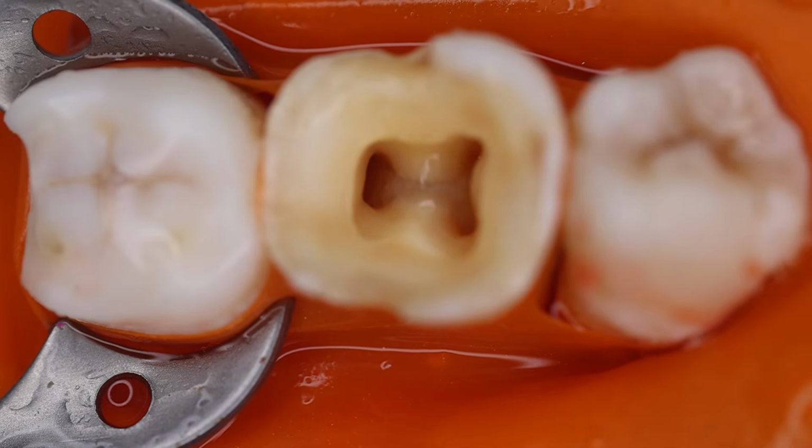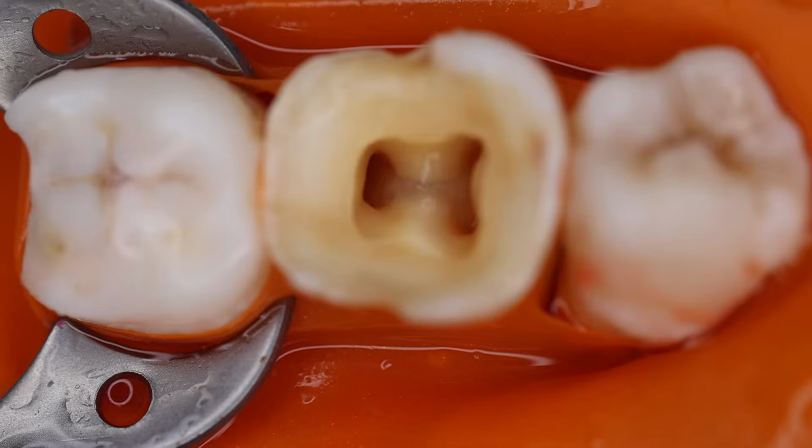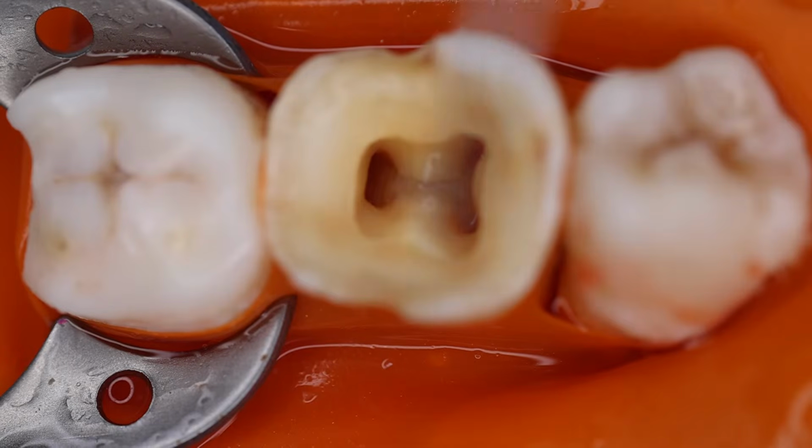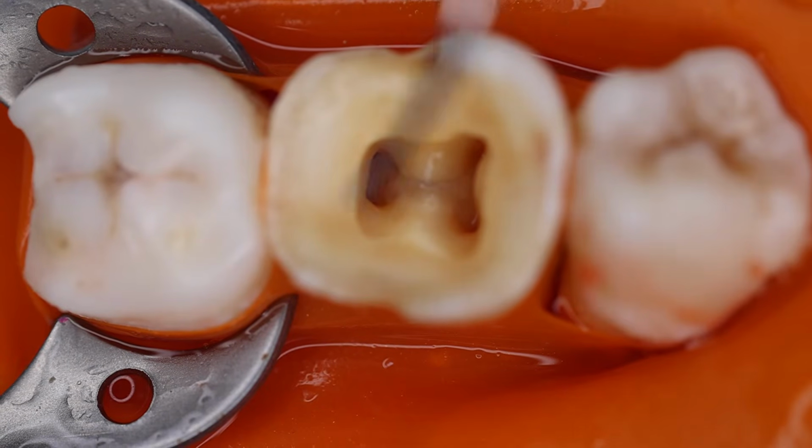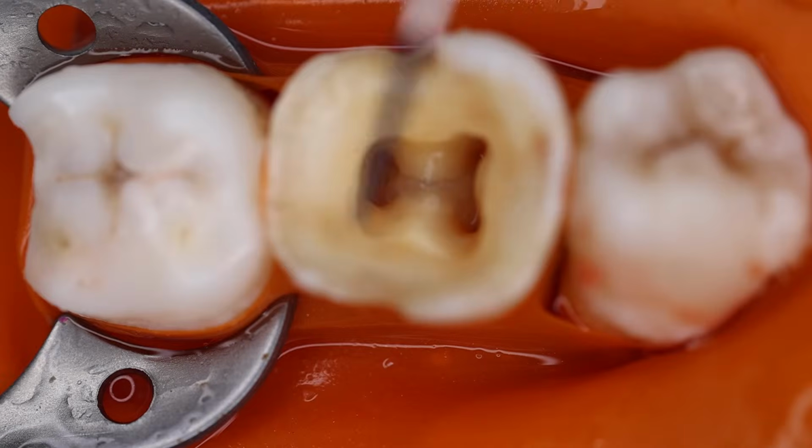So this is how you would flush out the sodium hypochlorite with the saline, and then this is the time you can proceed with working length determination. And this working length can be determined with the help of the electronic apex locator. So this would be covered in the next session that would be scheduled today.